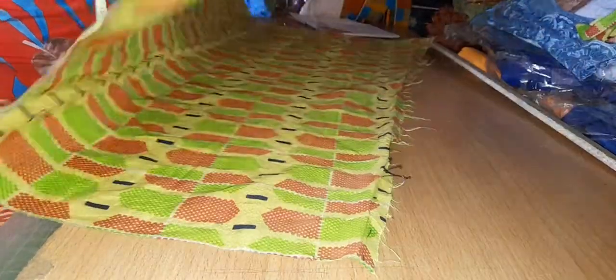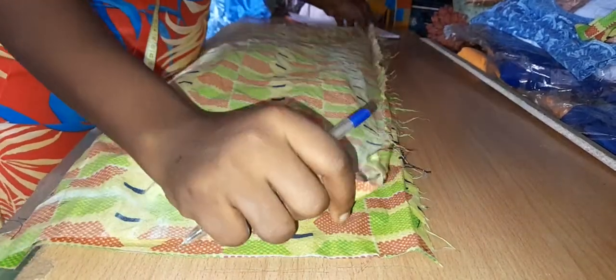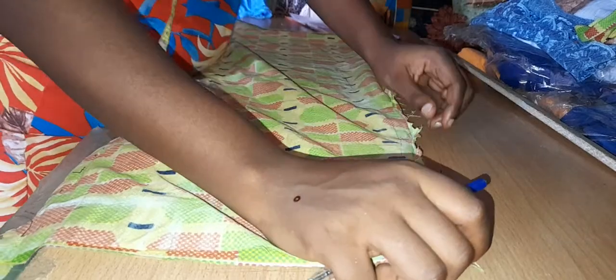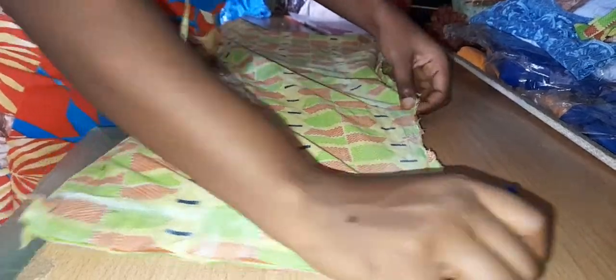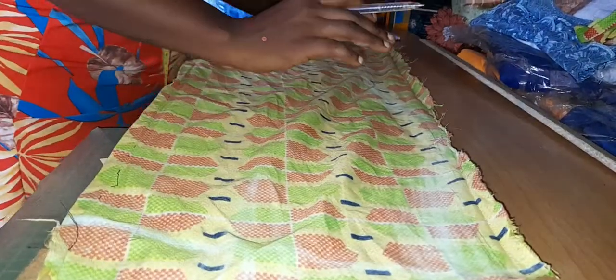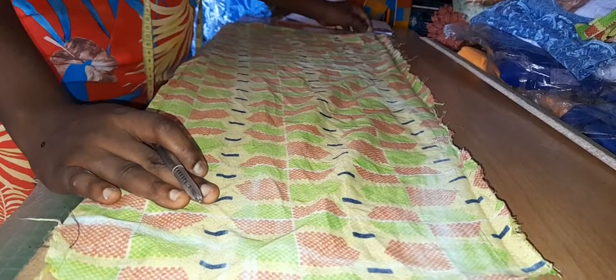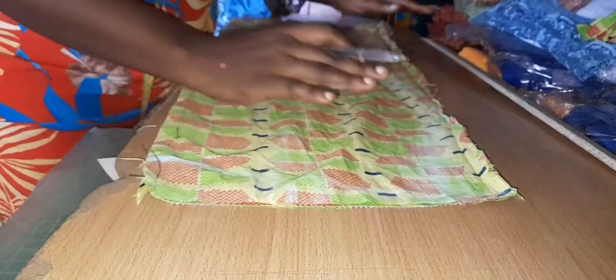So this is my fabric. You can use a used fabric since you are still practicing, and if you have the money you can get a new fabric, as much as it is enough for what you want to cut. So I'll be cutting a skirt using the measurement I took earlier on.